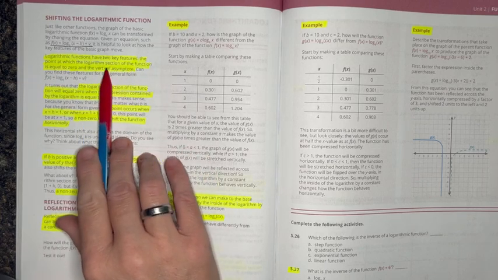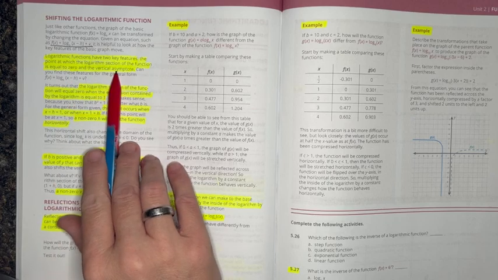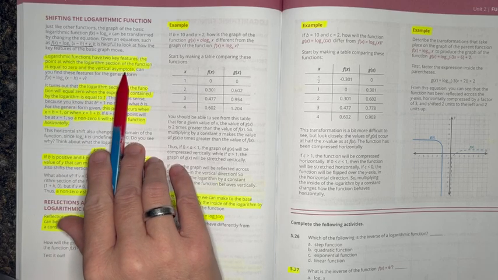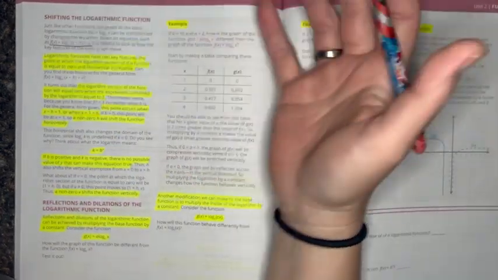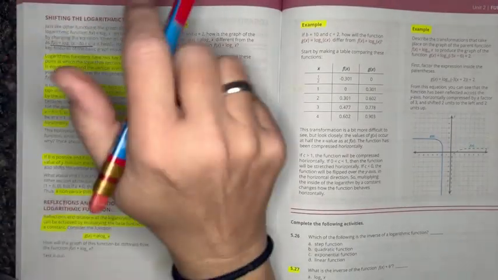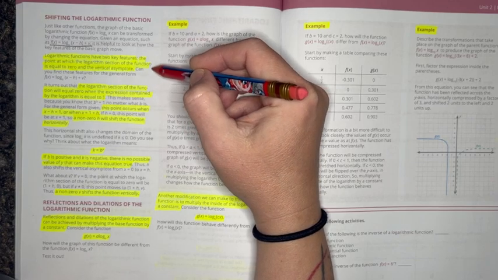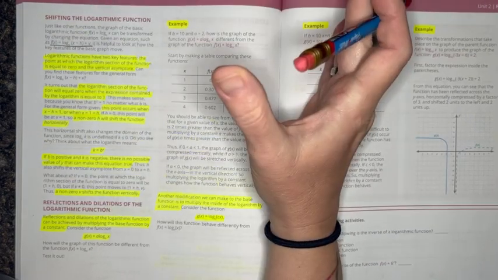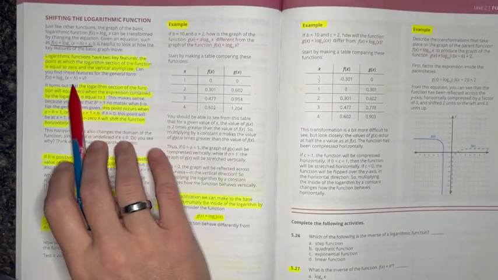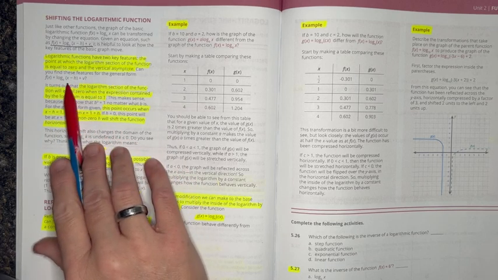The point at which the logarithm section of the function is equal to 0 and the vertical asymptote. Okay, remember an asymptote is an invisible line. I usually use a dotted line that your graph approaches but never crosses, right? So do you see these features here in this equation?